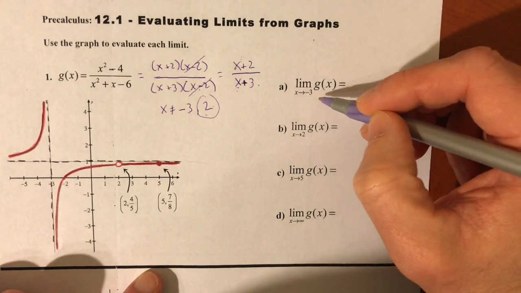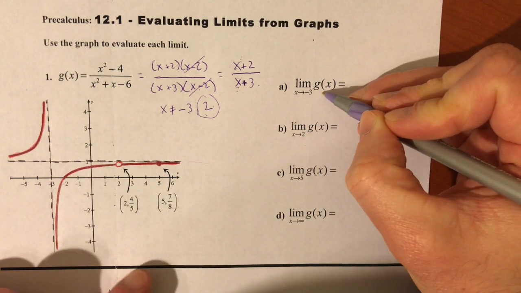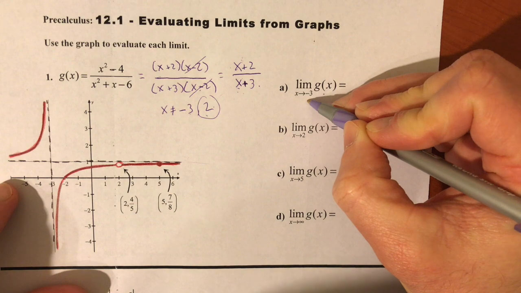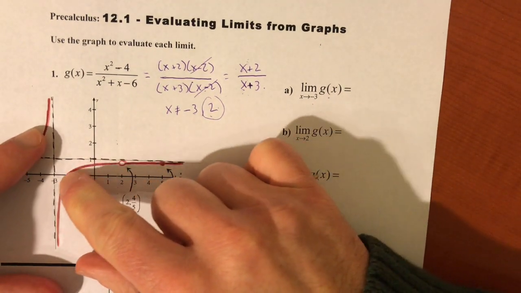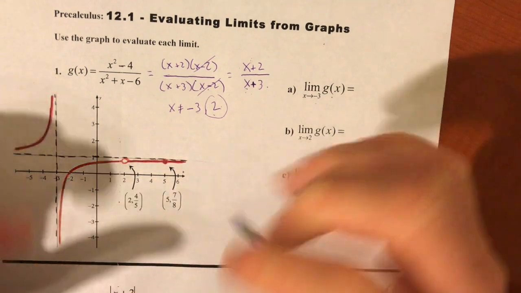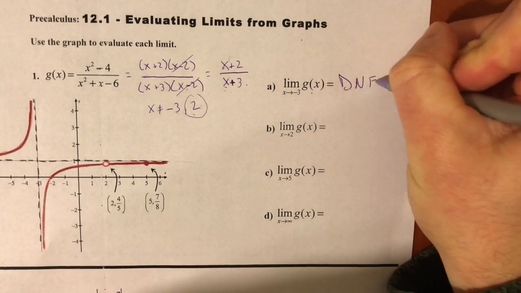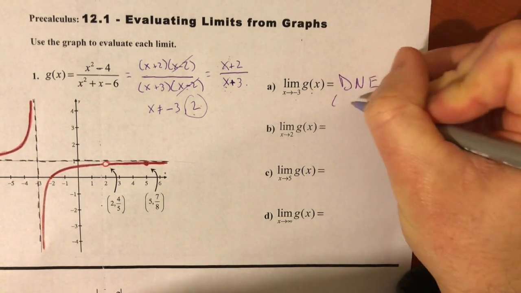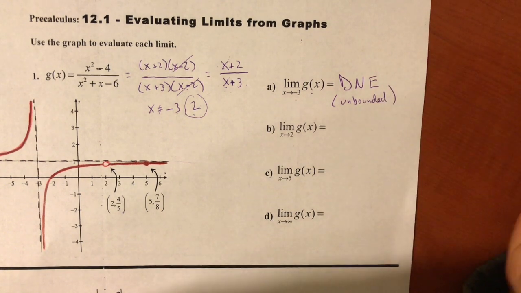So anyway, evaluating these limits from the graph, the limit of this function as x approaches -3. So -3 is right here, and as we approach -3, we are approaching a vertical asymptote, which means we are going to infinity or -infinity, but either way, that is not leveling off at a number, so we say DNE, unbounded behavior.